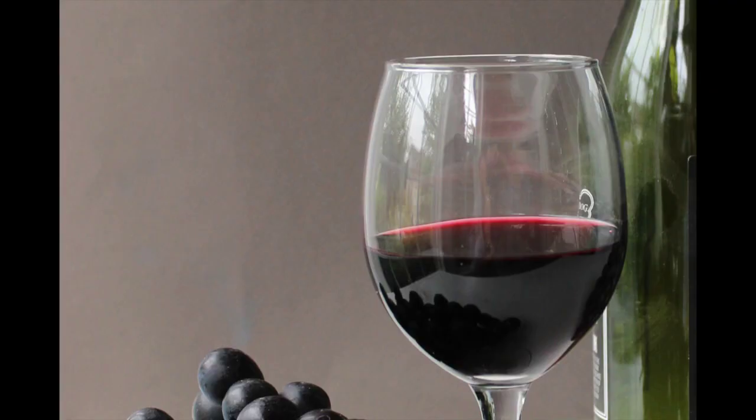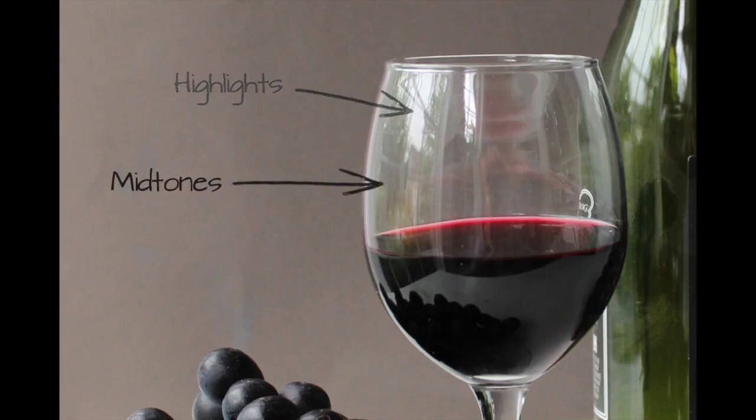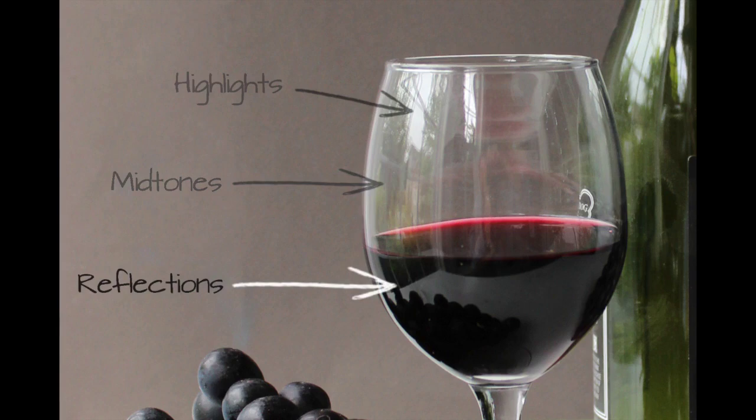First, let's take a look at the glass itself. You'll notice the complexities in value and intensity. First, we're going to be looking specifically for highlights, or areas where the light is most intense. We're also going to pay attention to the midtones and the contrast between the highlights and midtones that happens within the glass. We're also going to pay special attention to reflections.